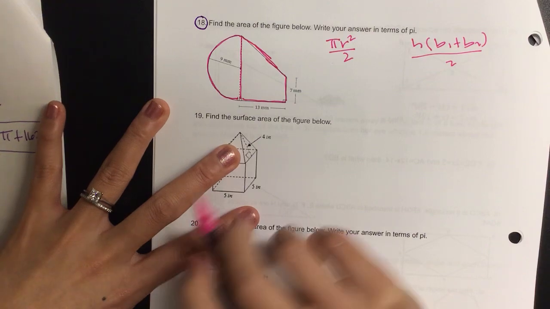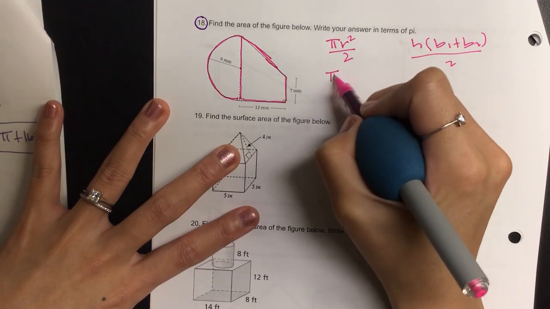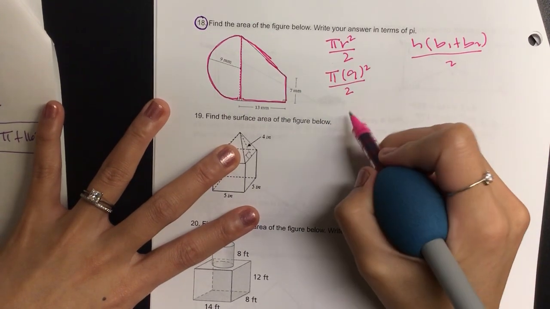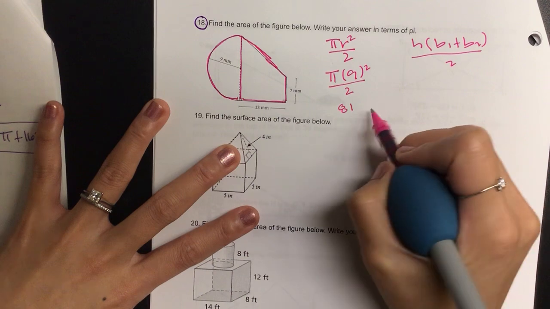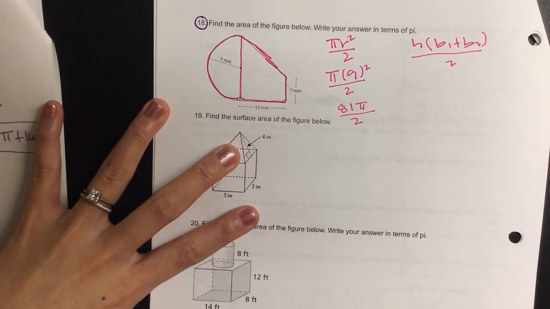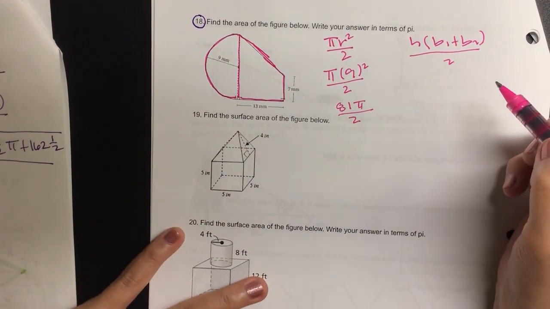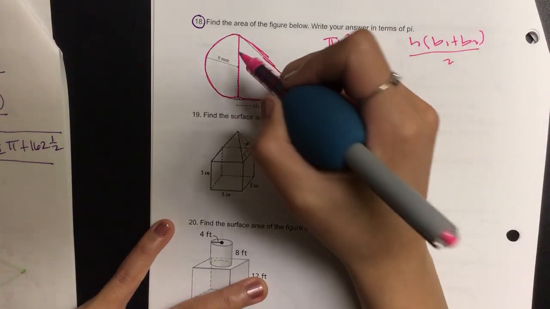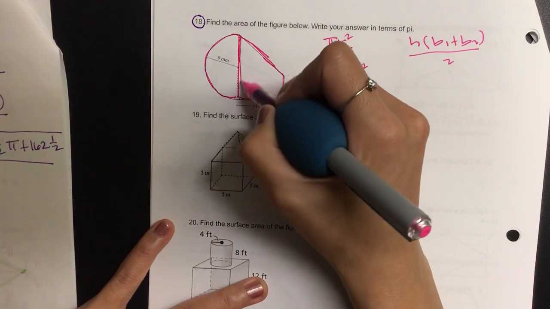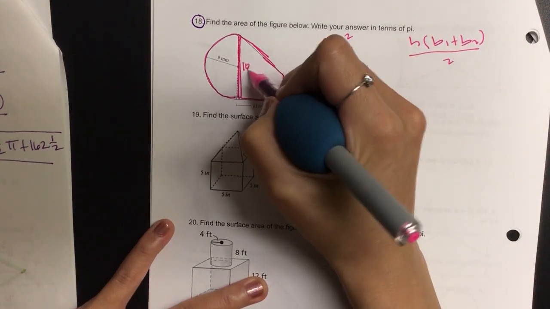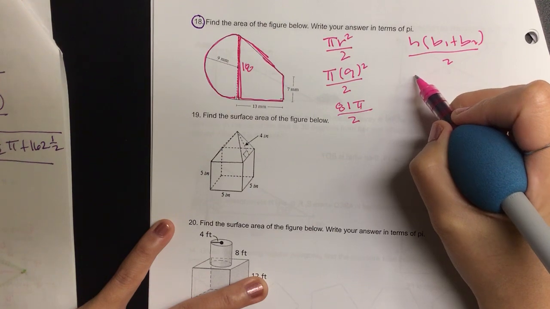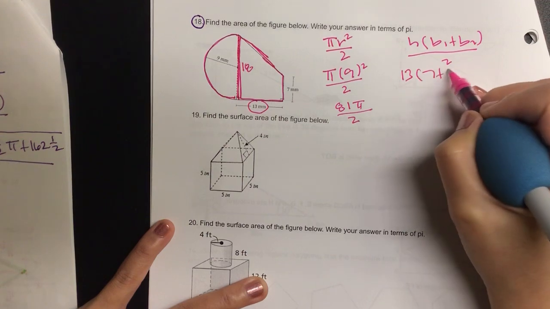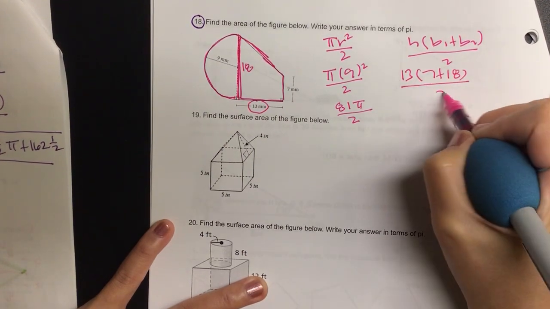What is the radius of our semicircle? Pi 9 squared all over 2. This one I cannot further split because 81 and 2 is not going to give us a clean number. Now let's fill in the next piece. The bases are parallel to each other. So if I know this radius is 9, what's the whole diameter? 18. So we have our height, what's connecting the bases, 13. And we have 7 plus 18 divided by 2.